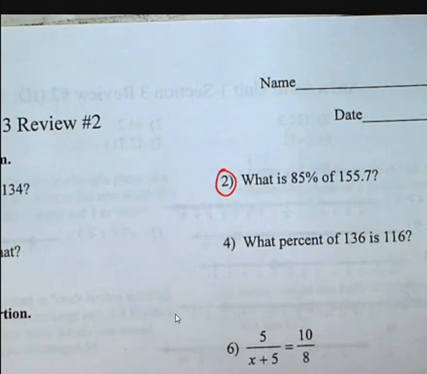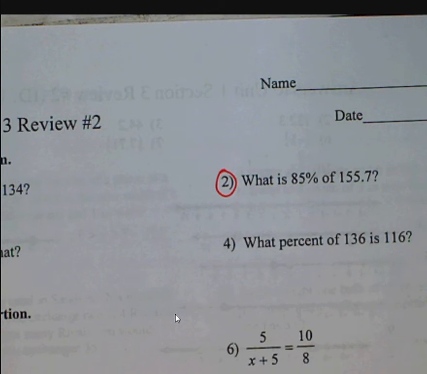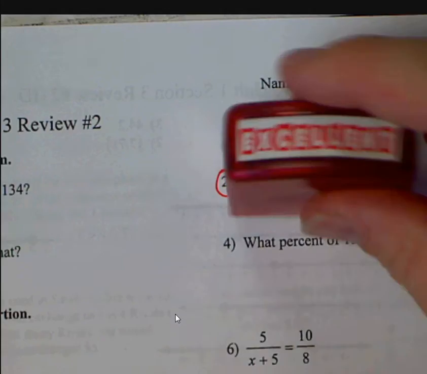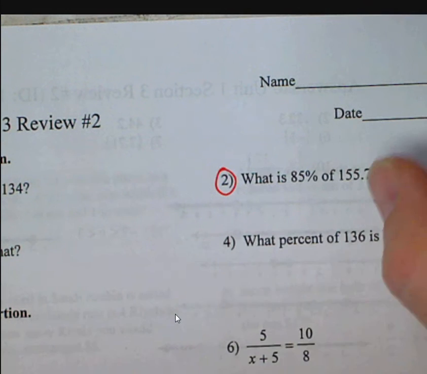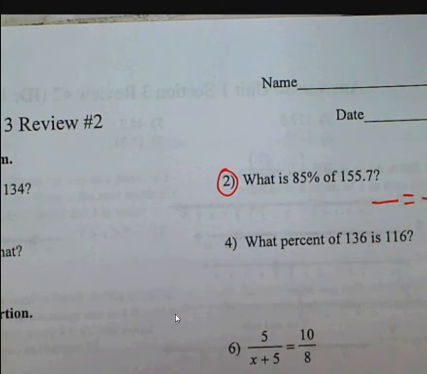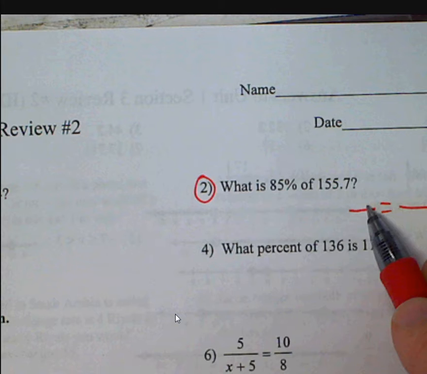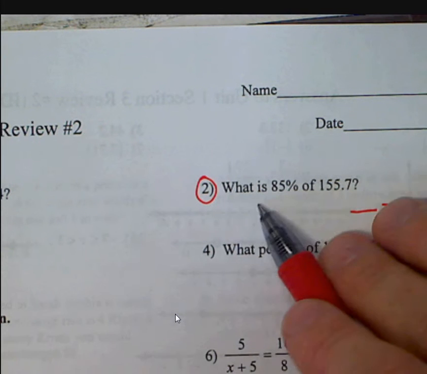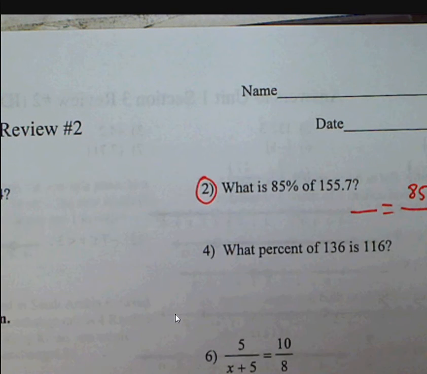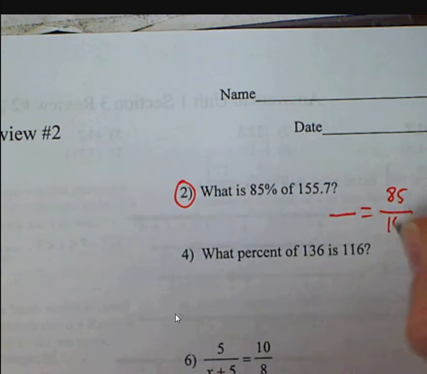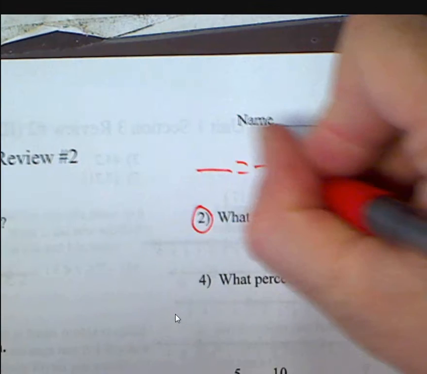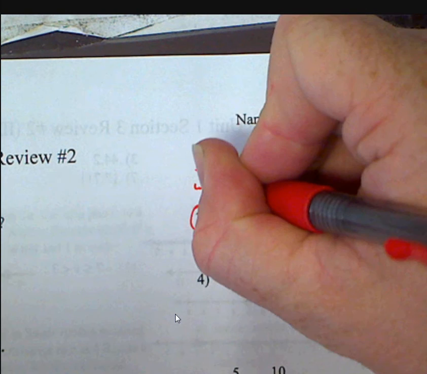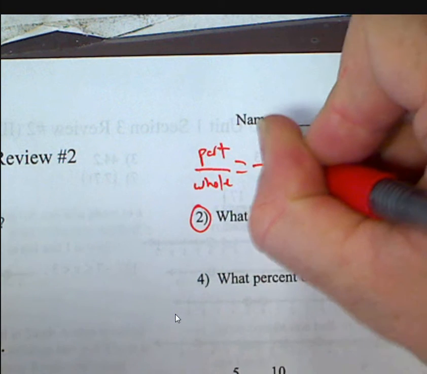Number two, let's go ahead and try to set that up. I want you to go ahead and try to do it yourself first, and then I will help. So pause the video on number two and try. On number two, my template is a proportion. So my part goes on top. It says, what is 85%? So 85 goes on the right side over 100, so that's my percent side. My template that I use will always be part over a whole equals percent over 100.